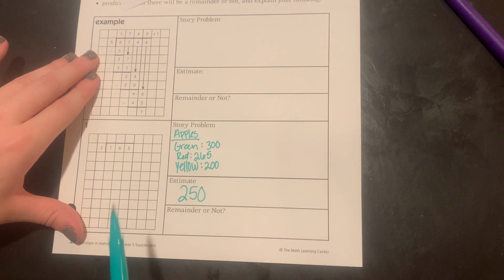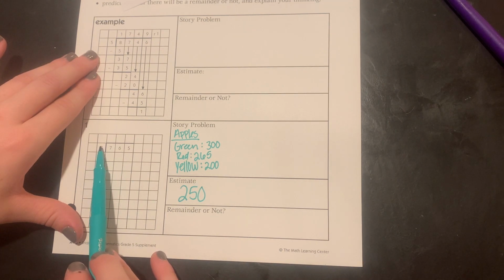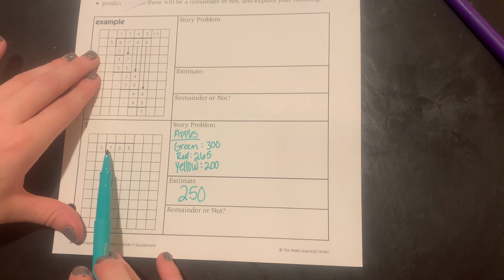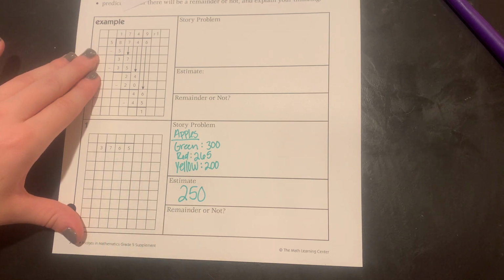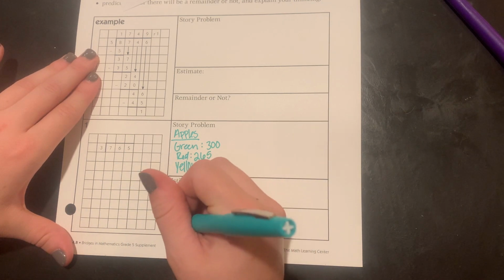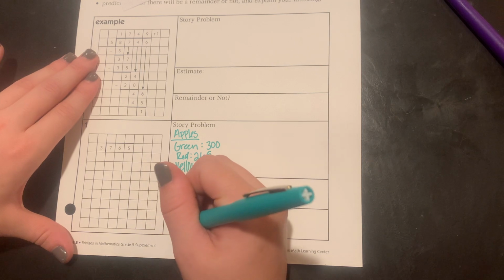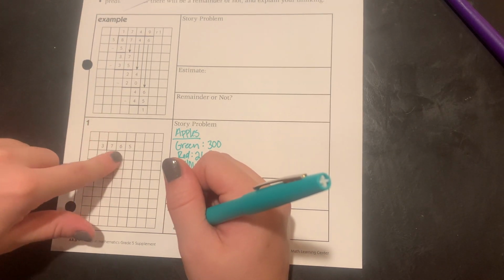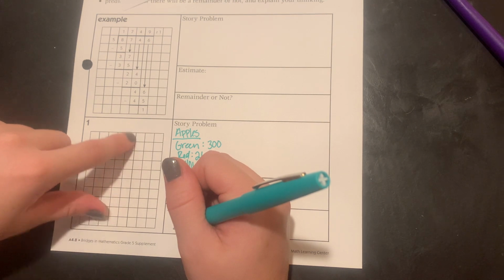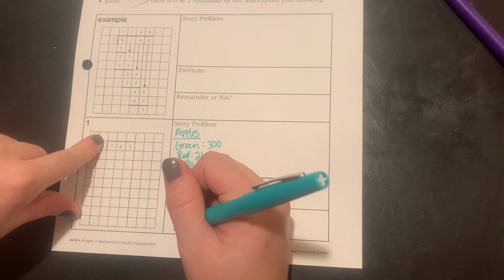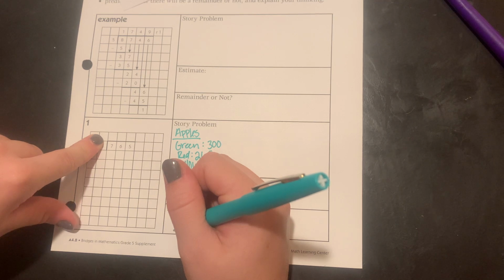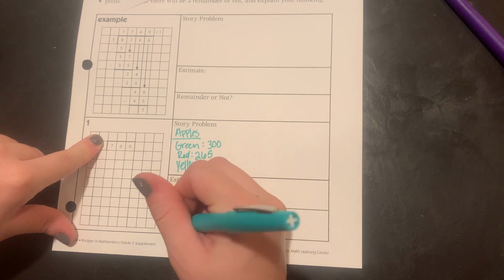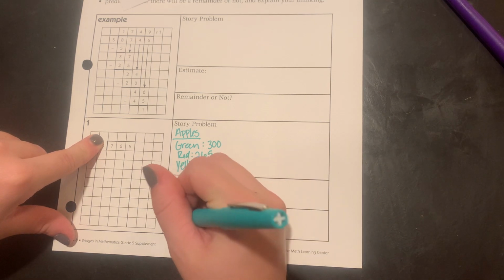And we see here that we're going 3 into 765, so we're going to say remainder or not. And I do not believe there will be a remainder because we see that these last 2 digits are divisible by 15, I know, and 3 goes into 15. So I do not believe there will be a remainder.